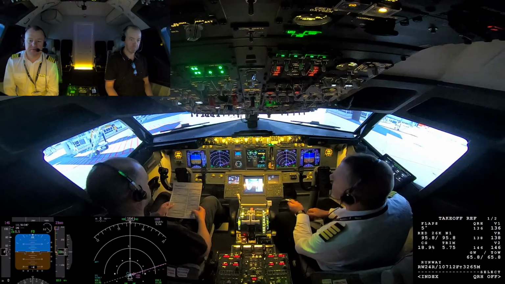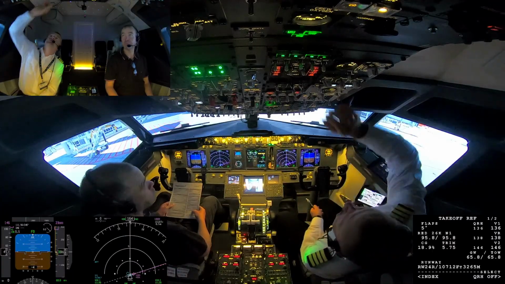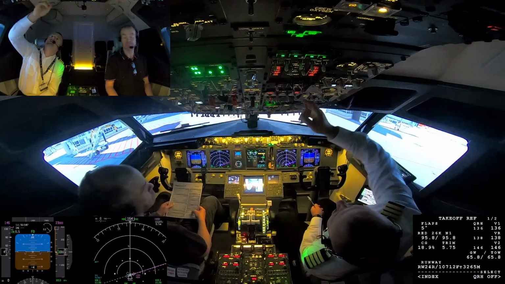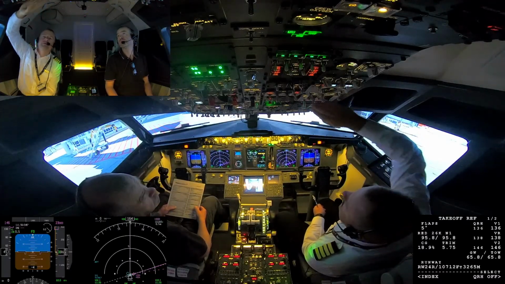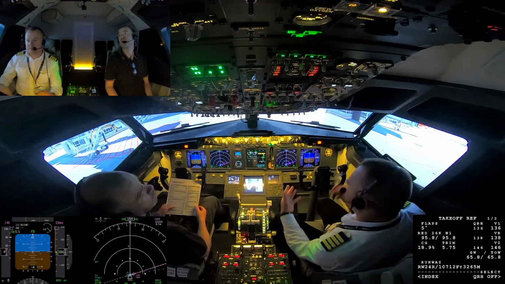So we'll just wait for him, and then we'll be pretty much ready to do a pushback. So what we'll do, we'll turn the packs off, which are already off, and then we'll turn the bleeds on for the engines at APU, and that will provide the air bleed into the engines to spool them, basically.